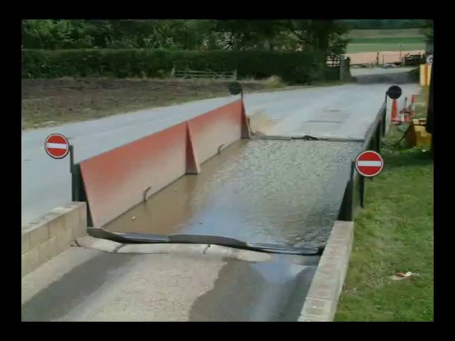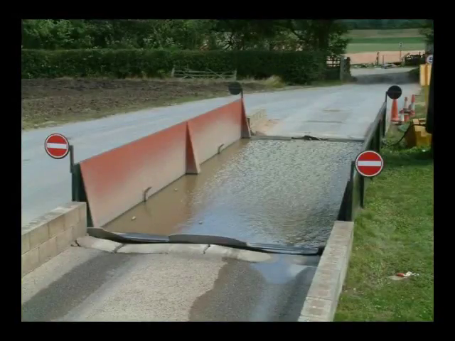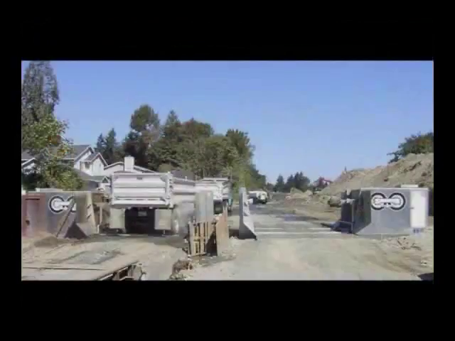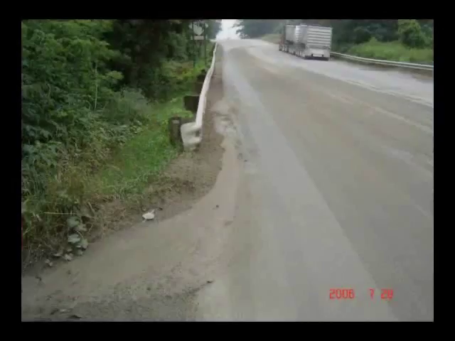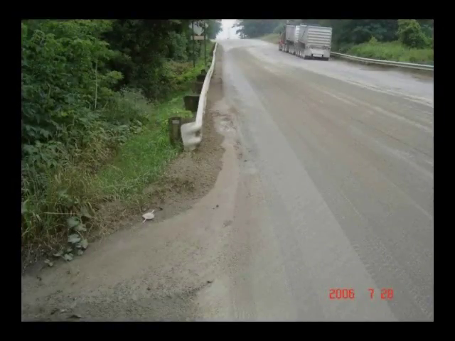If tracking of sediment cannot be controlled with rock access roads or sweeping, wheel wash systems may have to be installed. These systems are used to spray the sediment off the wheels and undercarriage of vehicles before they exit the site. The inspector should check the road for sediment and, if present, request to schedule sweeping or other means of removal and determine the cause of the problem.